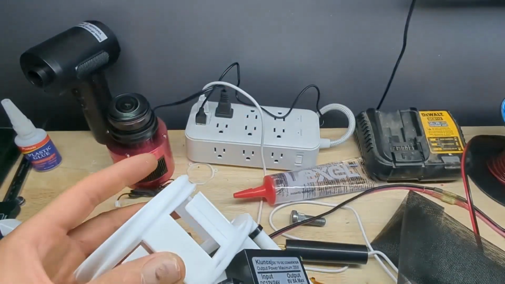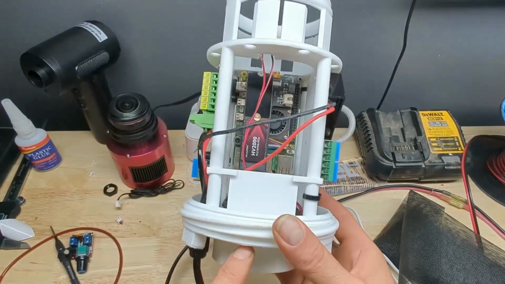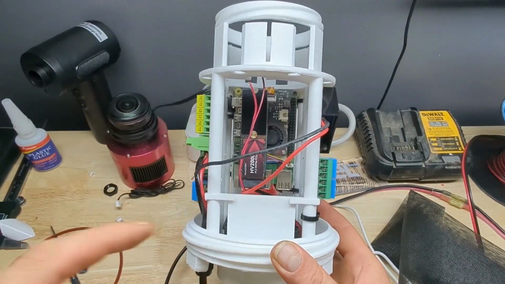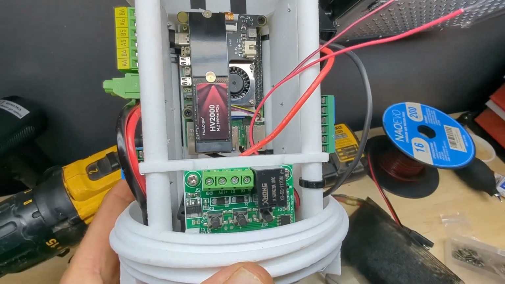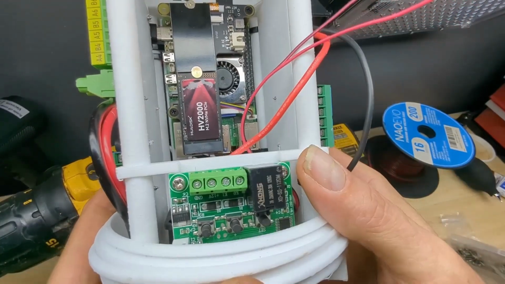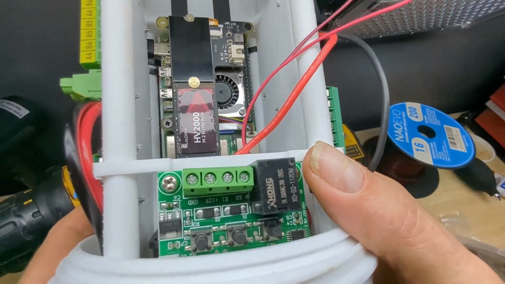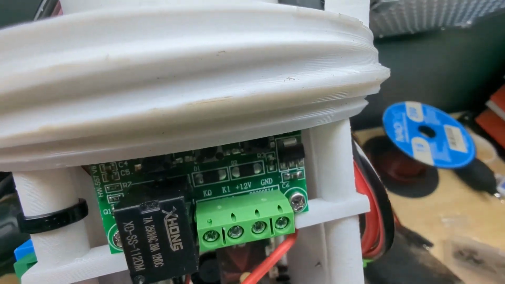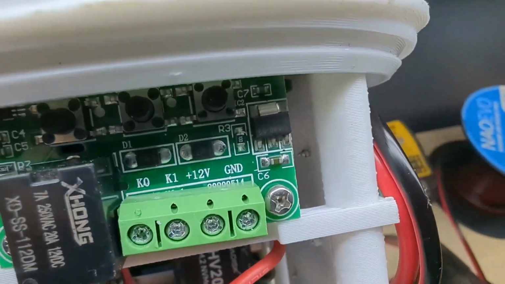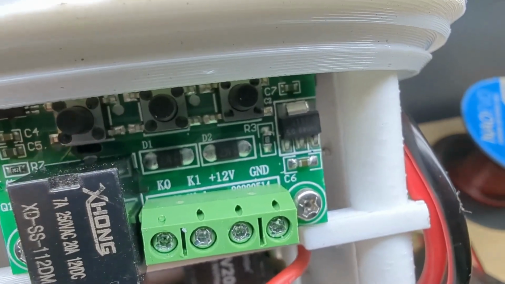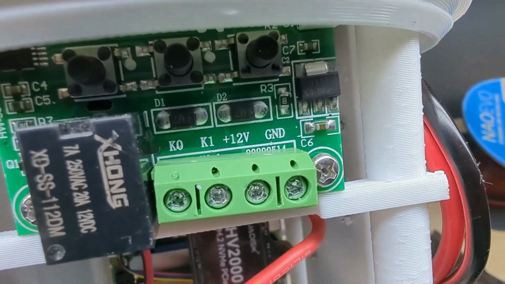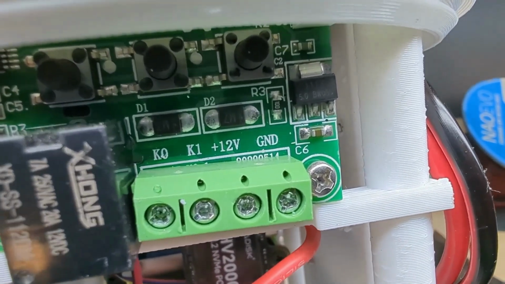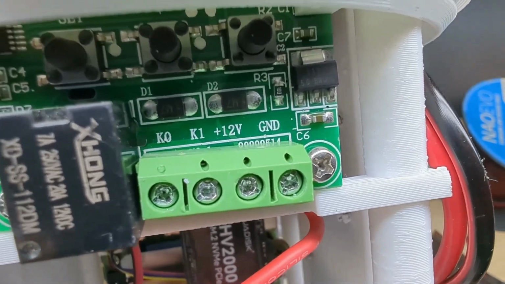All right, well, we'll go ahead and work on the thermostat now, and it's going to go right here in this little plate here. Okay, we've got the thermostat sensor connected now. Now, if you look in here, let me turn this upside down. The writing's actually upside down. If we're looking inside here, you see we have a K0, K1, positive 12 volt, and a ground. So those correspond to each one of these connections on here.